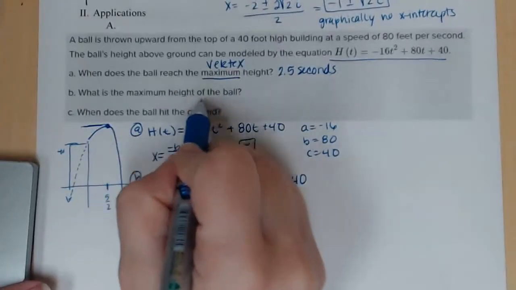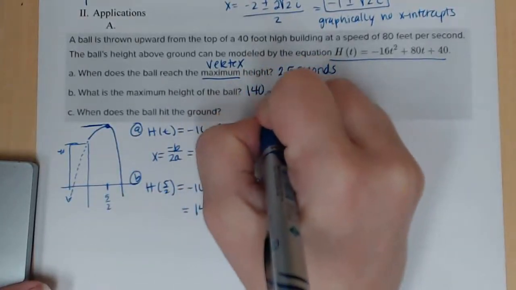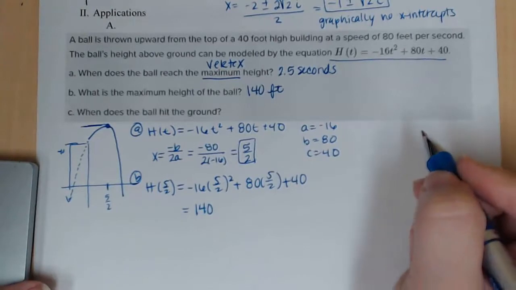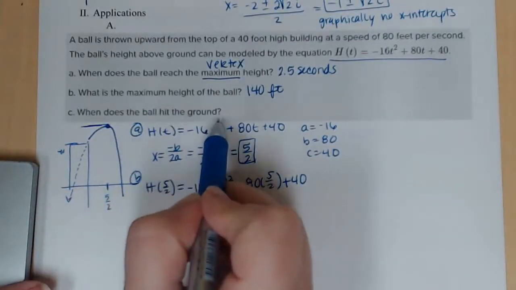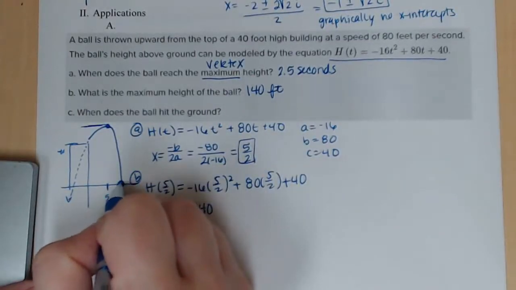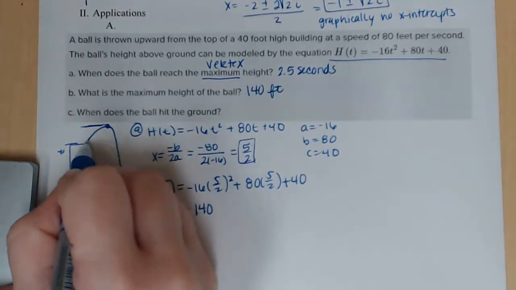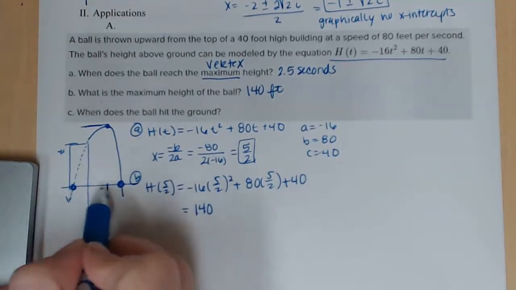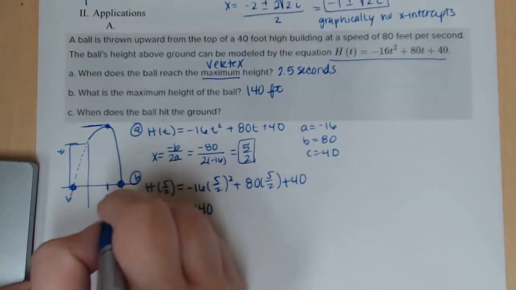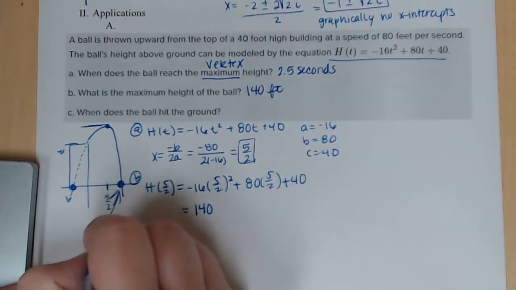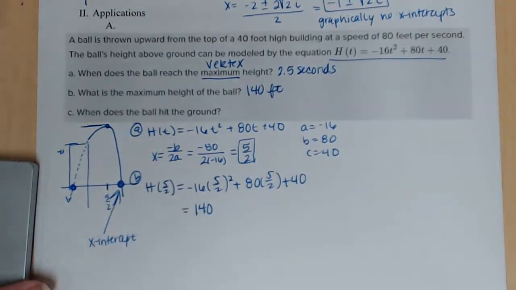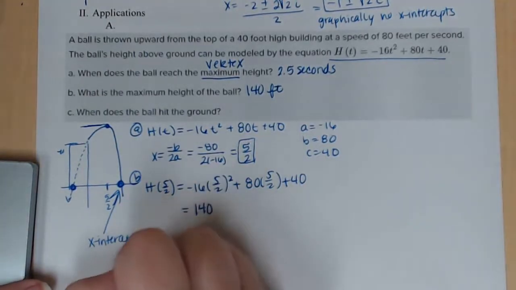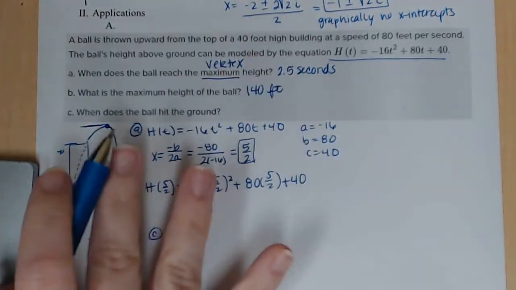So what is the maximum height of the ball? 140 feet. When does the ball hit the ground? Well, notice it happens here and here. Well, this is if I backtracked it. So graphically, that point there is an x-intercept. So really drawing a picture is very helpful for me to realize what is the math behind this problem.